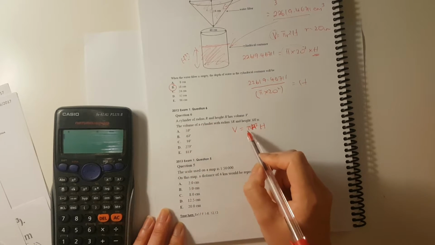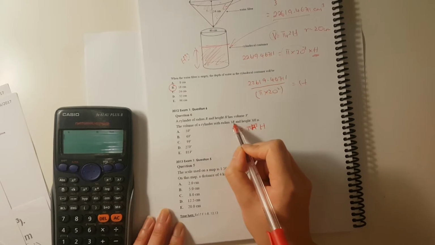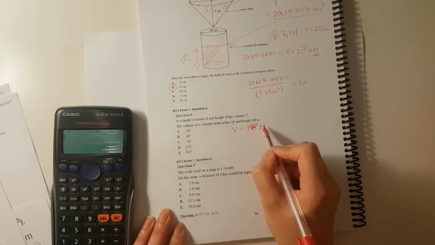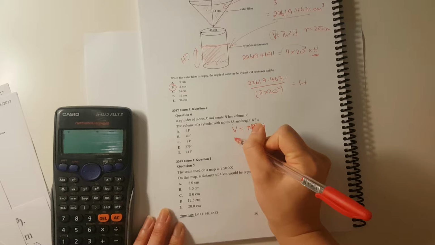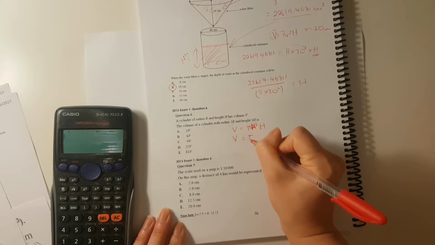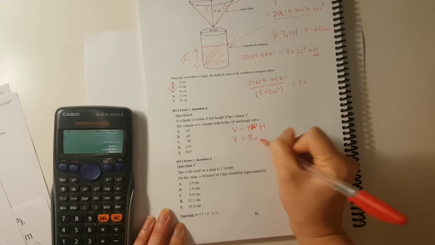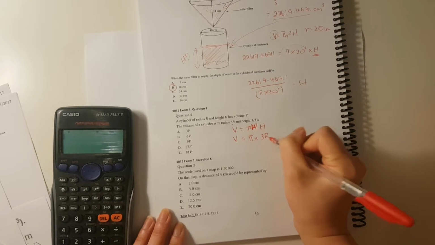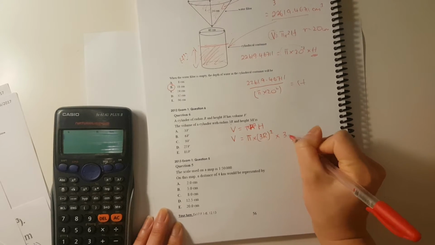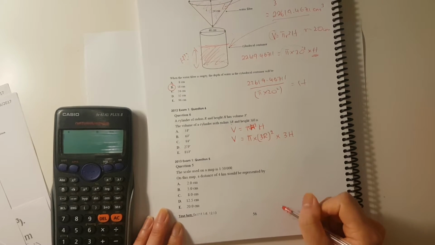Okay. Now if you tripled the radius and you also tripled the height, what's going to happen? Well, volume is going to be pi, and you're going to triple R, and you're going to square it, and you're also going to triple height.